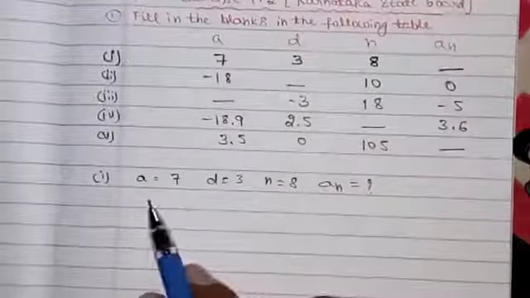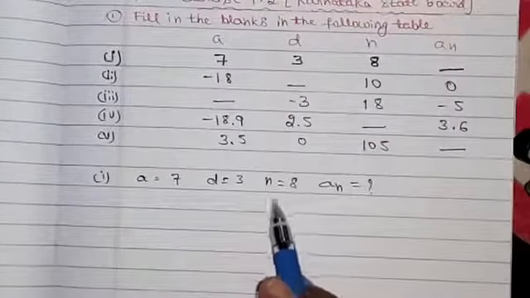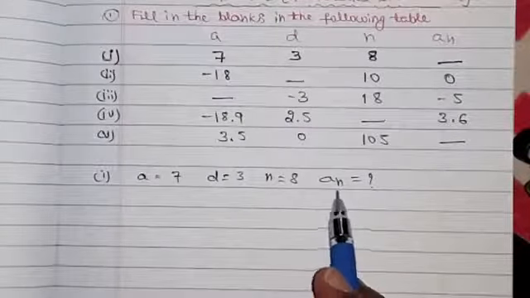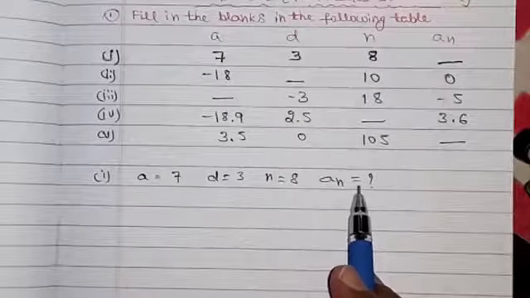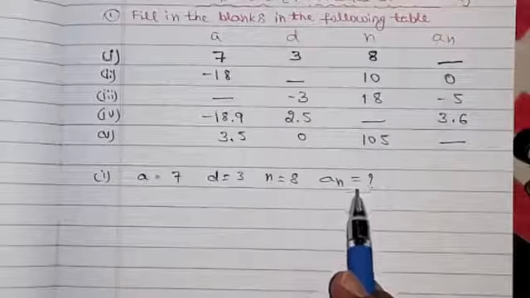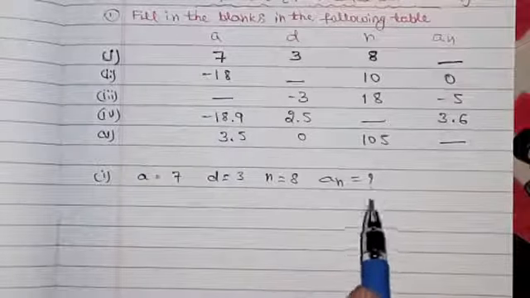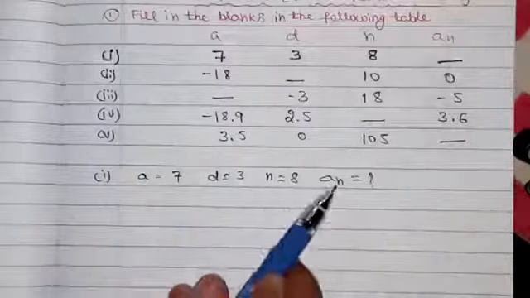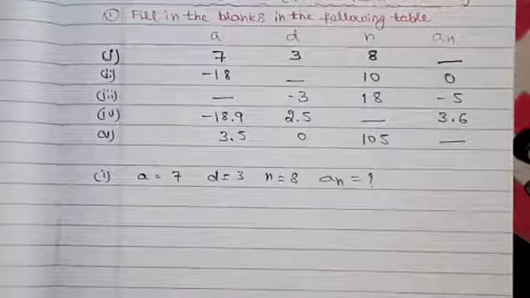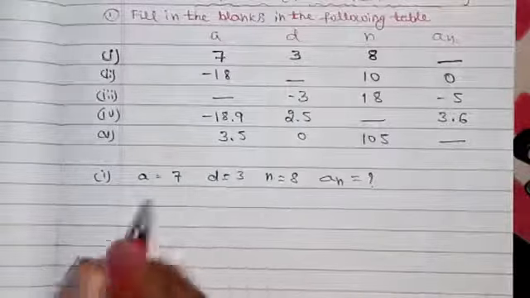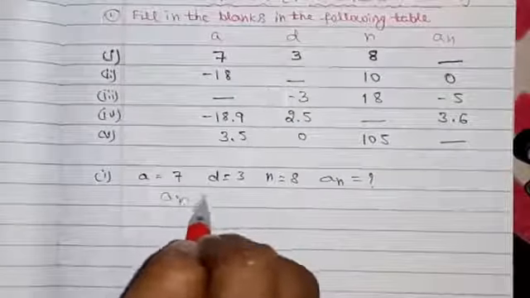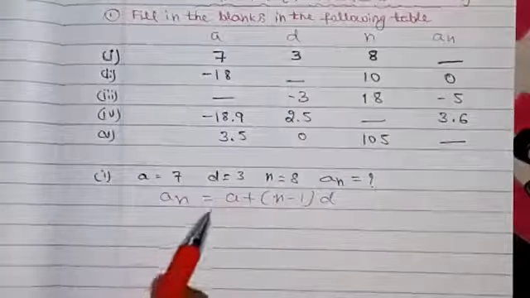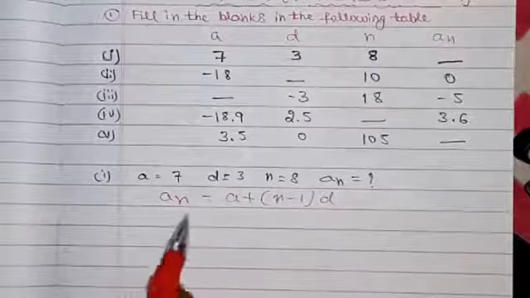Now children, how to solve this? It's a simple problem, children. You need to write down the formula, apply the values, the data, to the formula, and simplify it. That's it, children. Here they have given A, D, N. You need to find an. Now what is the formula to find the nth term of an AP? An is equal to A plus (n minus 1) into D. This is the nth term formula, right, children?